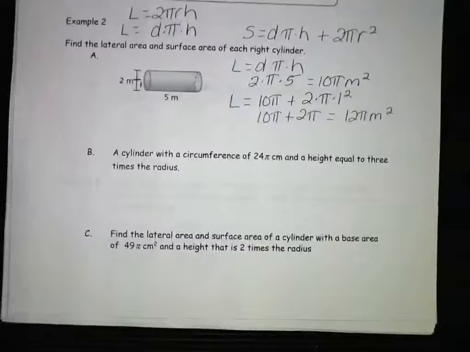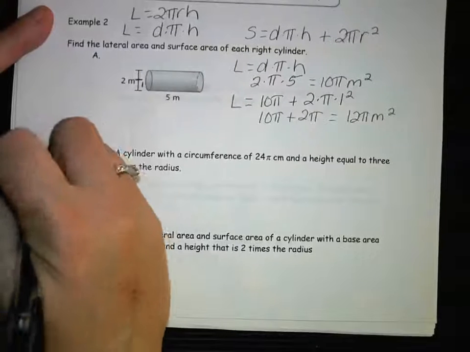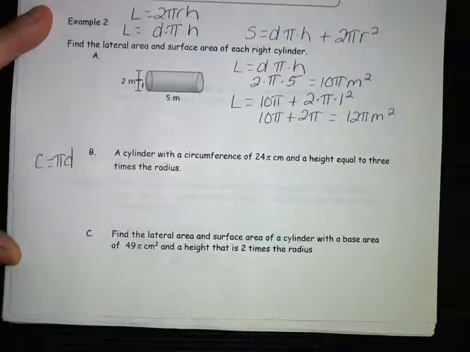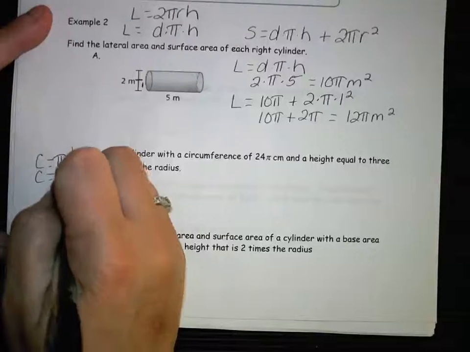Example B asks us to find a cylinder with the circumference of 24 pi and a height equal to 3 times the radius. Well, circumference is pi times diameter. So circumference is 24 pi.